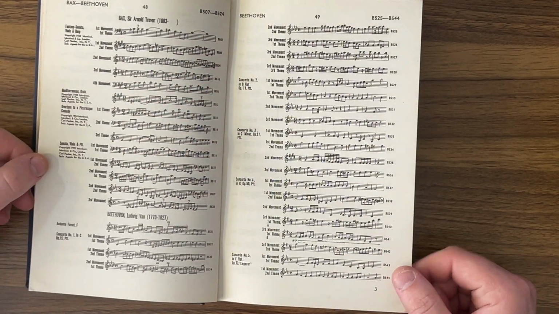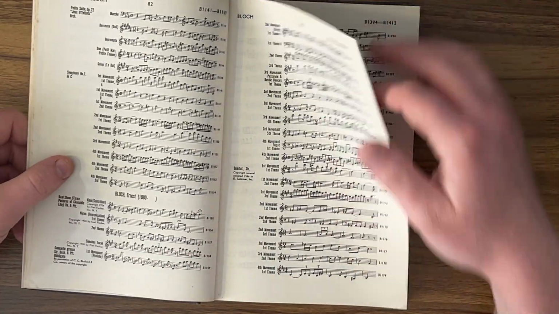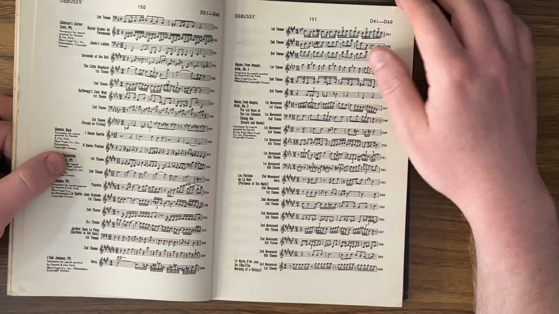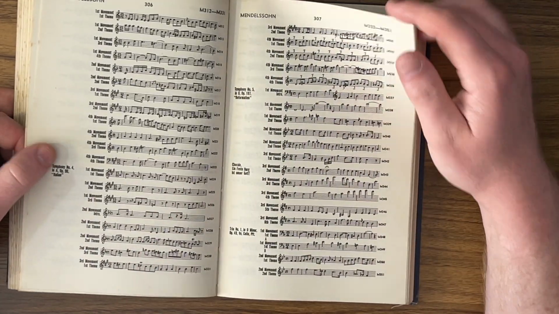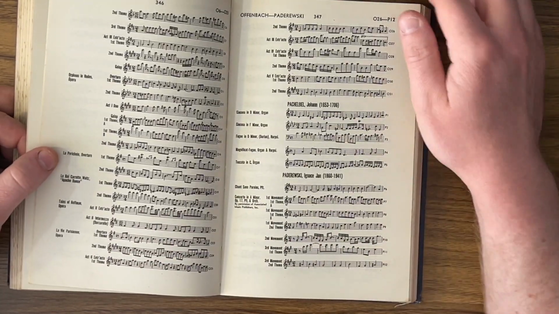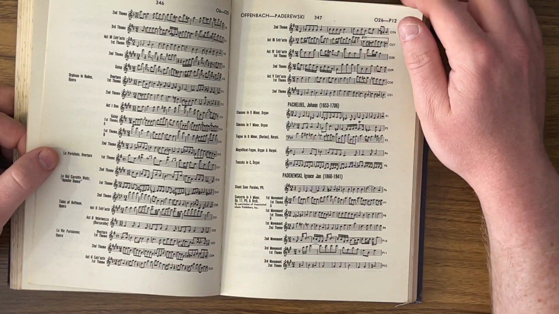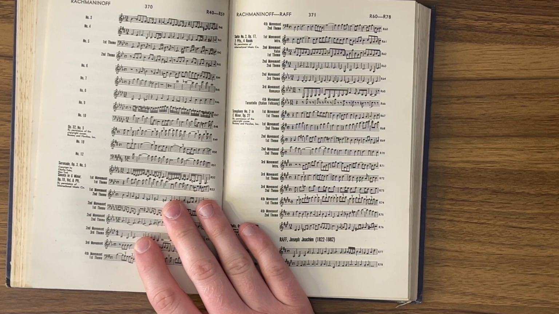So there's Beethoven, Bloch, Brahms, Debussy, Mendelssohn, Offenbach and Paderewski, Rachmaninoff, etc. As you can see, it's going in alphabetical order.